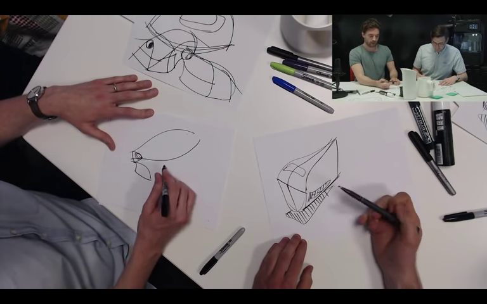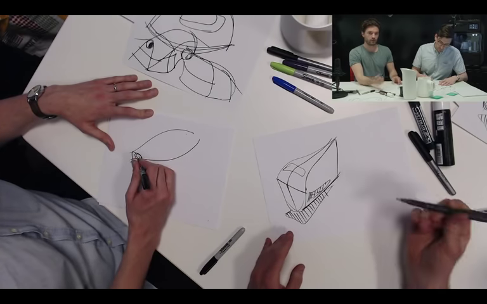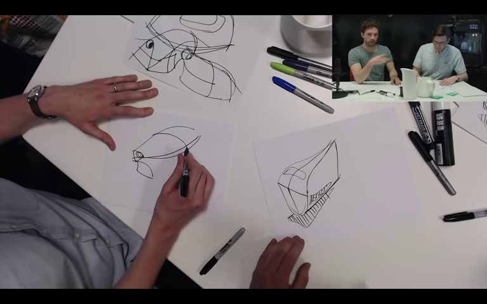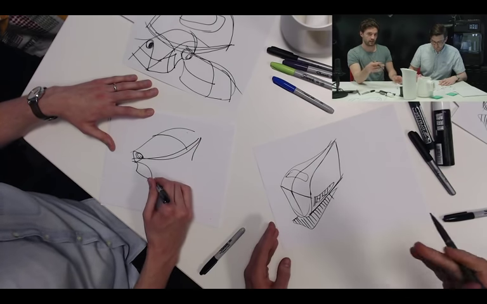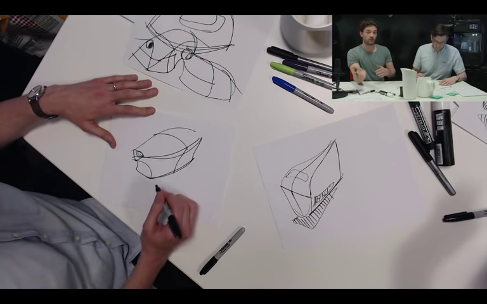The next step would be adding some marker. If you wanted to add a little bit of gray, just something to give a little bit of contrast. Because the point of sketching, like you said, is to communicate ideas, and that requires communicating the form.